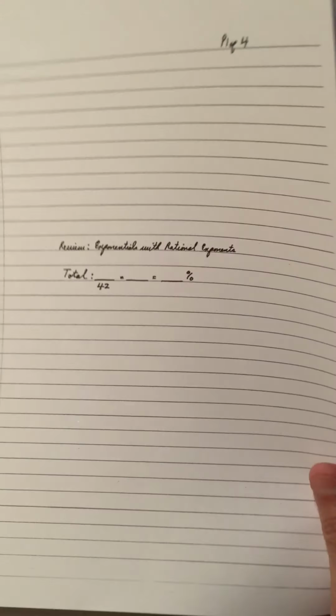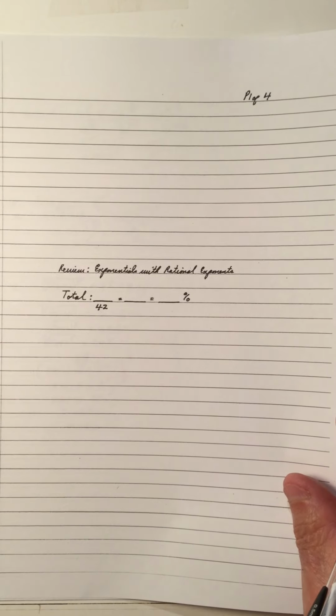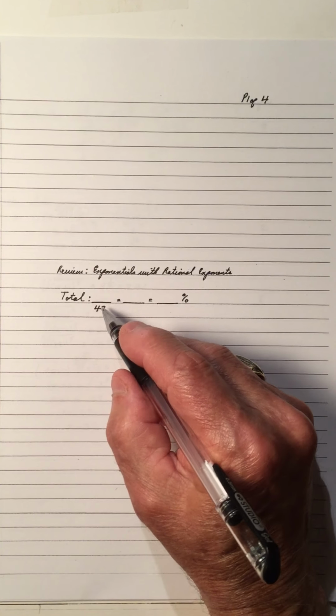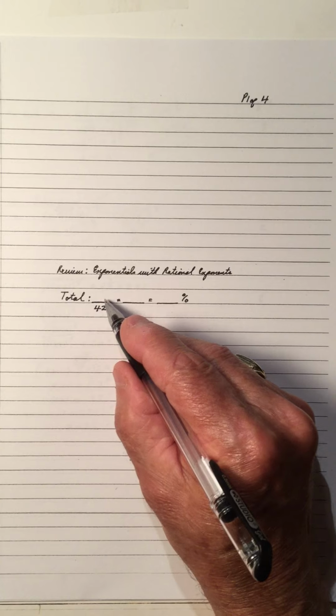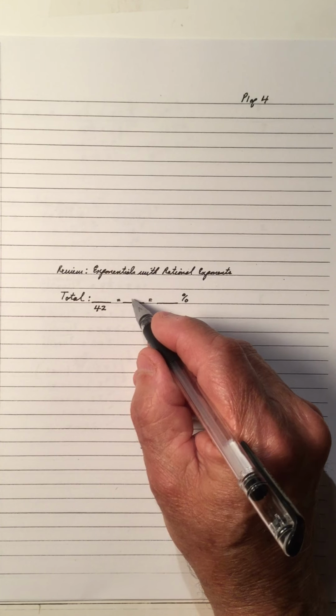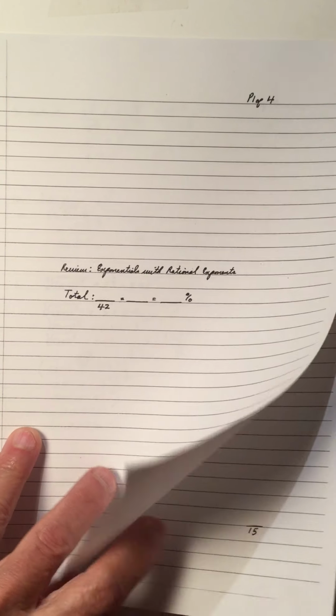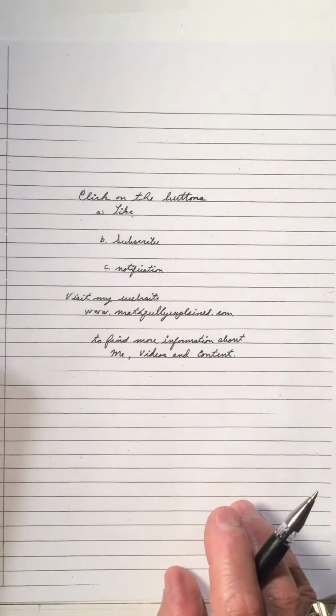Total of all your pages is out of 42, which just brings back this page. And again, change it to a percentage by dividing the denominator into the numerator and getting the decimal, moving it 2 places to the right. And this brings us to the end of this unit on rational exponents.